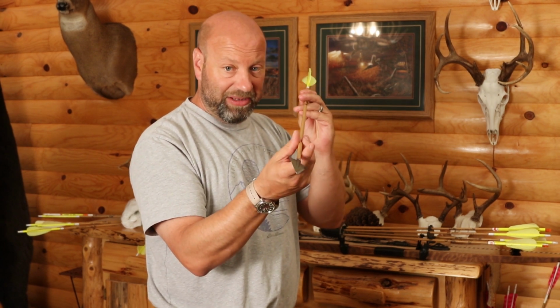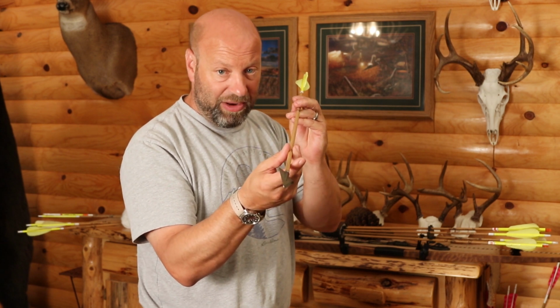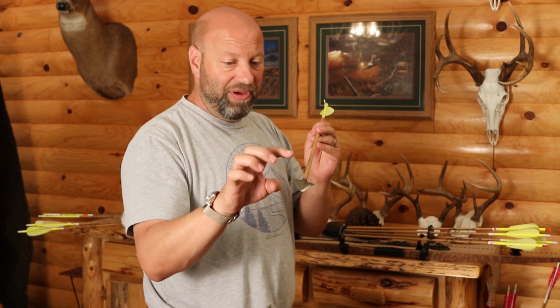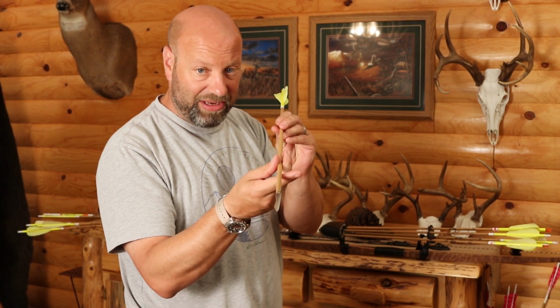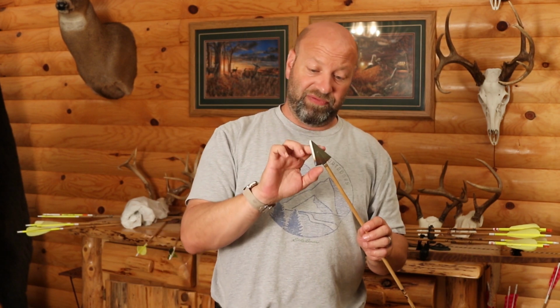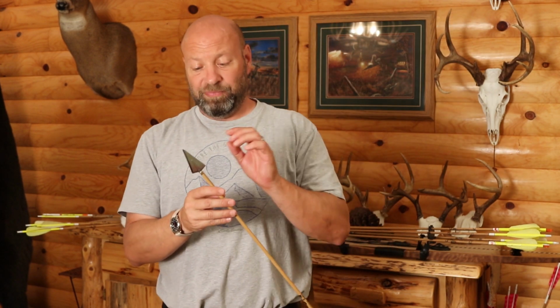The feathers will actually stop spinning and the broadhead will take over. Well, if the arrow is spinning this way, and then it hits, and then it wants to spin that way, now you have the head fighting the natural rotation of that arrow in flight, and then it has to backtrack. So you end up not getting the full effect of that single bevel as you want to. So you want to match them.